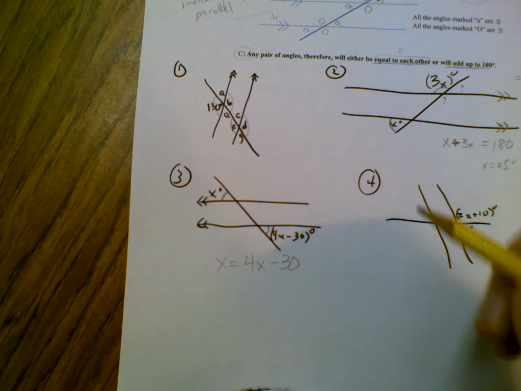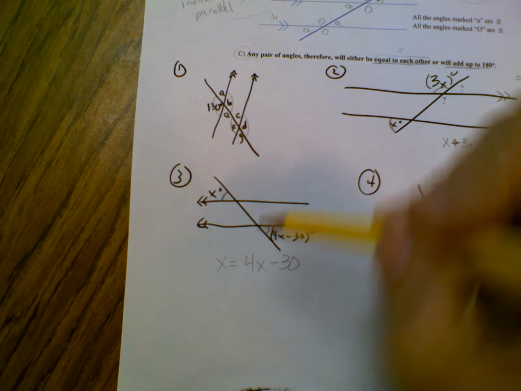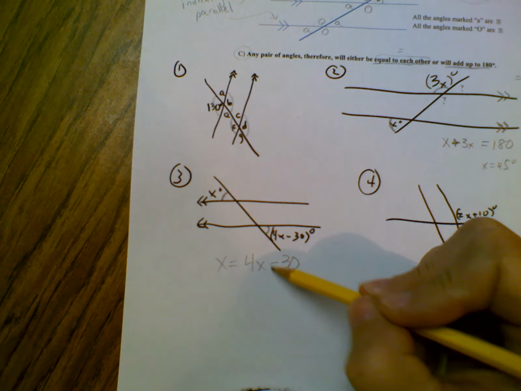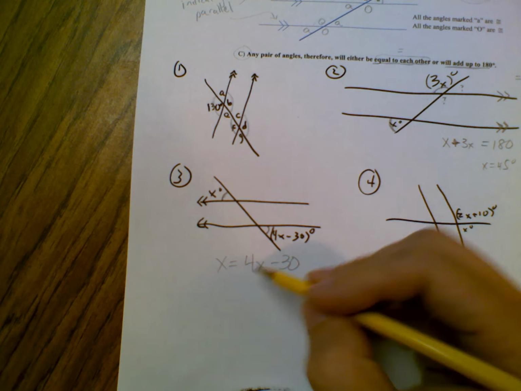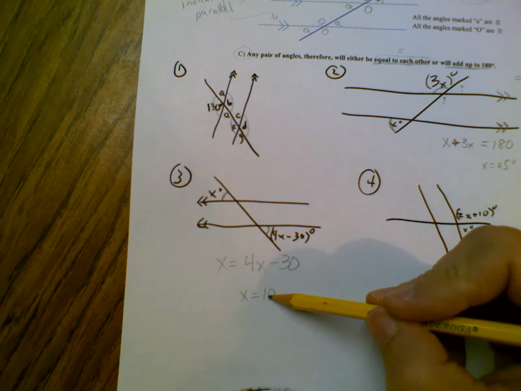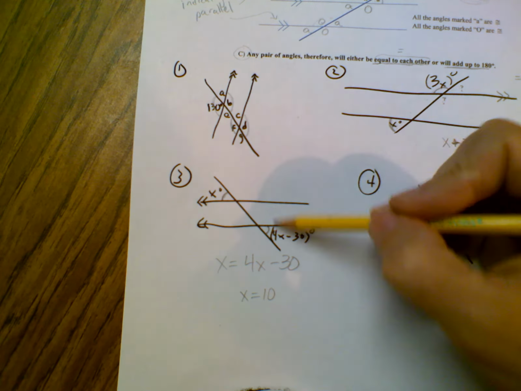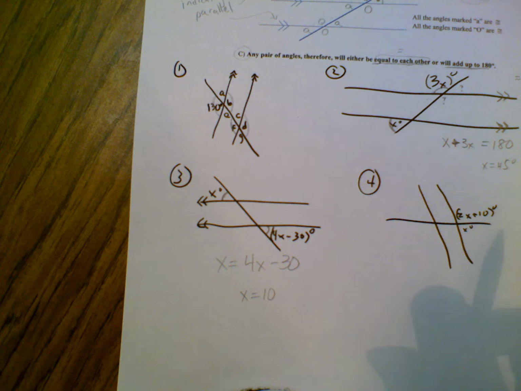But the first thing to do is to recognize the relationship between the angles and write an equation. Then algebra tells you what to do after that. If you solve this equation, you'll get x is equal to 10, and you could plug that 10 back in to find these angle measures and then any other angle measure in the picture.